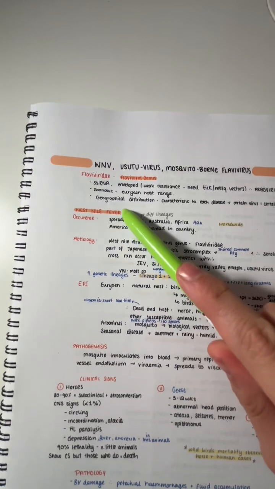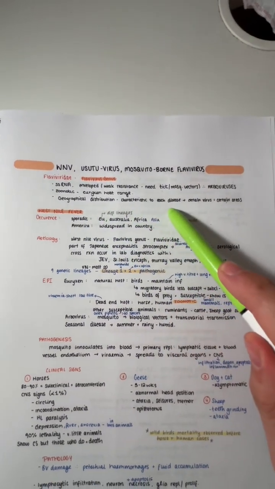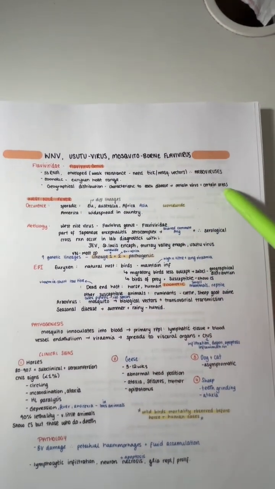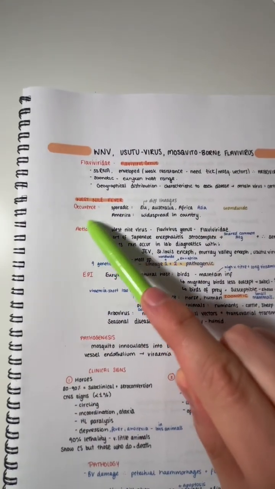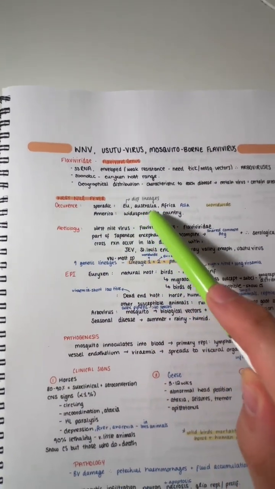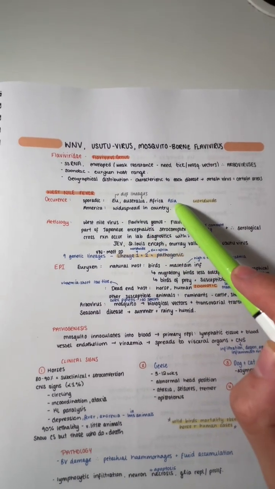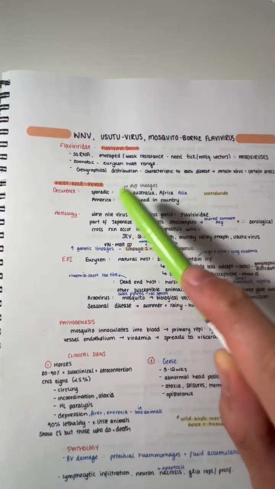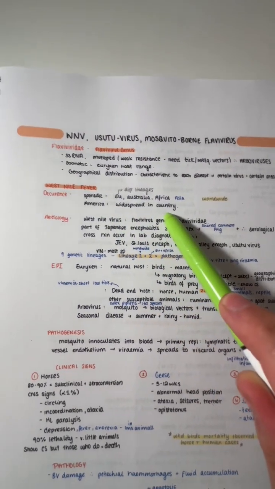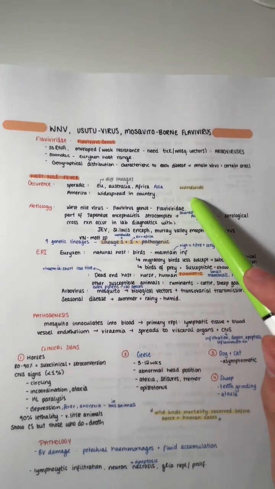The geographical distribution is characteristic to each disease, so certain viruses have certain areas. So for the West Nile fever, the occurrence, it's sporadic in the EU, Australia, Africa, and Asia. In the EU, it's sporadic in different lineages. In America, it's widespread in the country, so it's essentially worldwide.